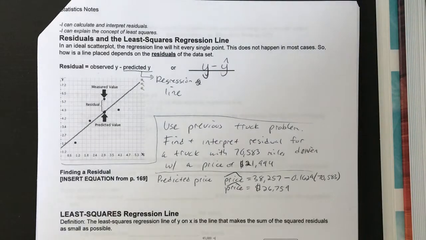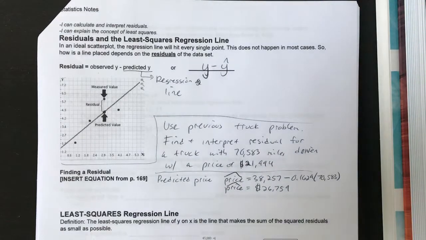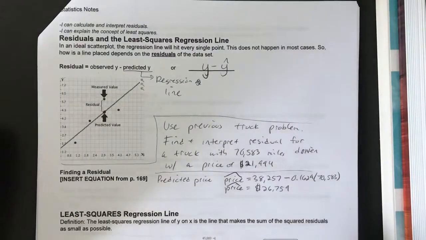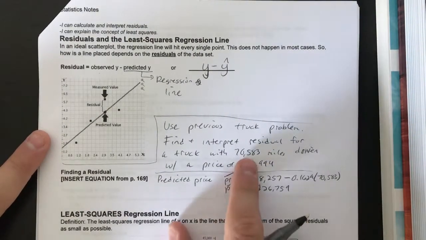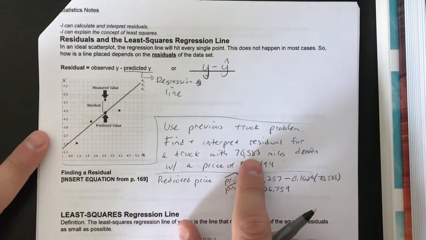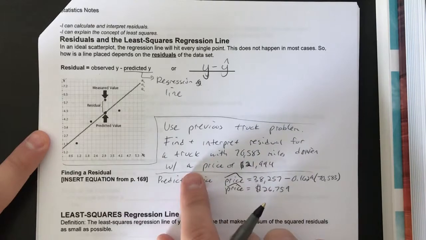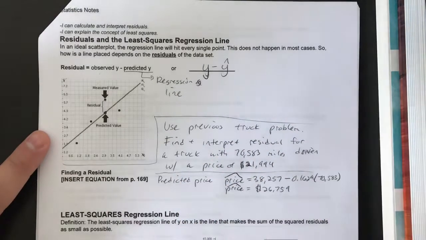So in the example from page 169, we're using the same equation with the trucks and the price value versus the miles driven. What we're going to do here is find the residual for this example, then interpret it. A truck that has 70,583 miles driven and a price of $21,994. We're going to find the residual for that and interpret what it means.